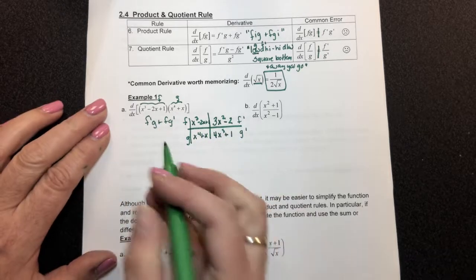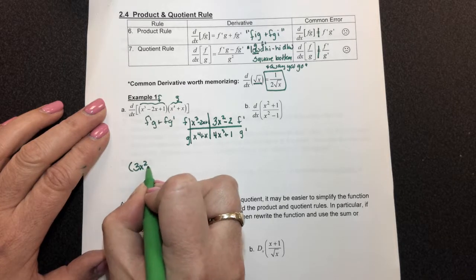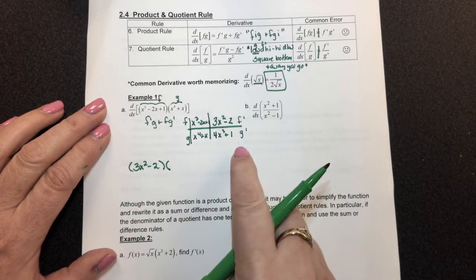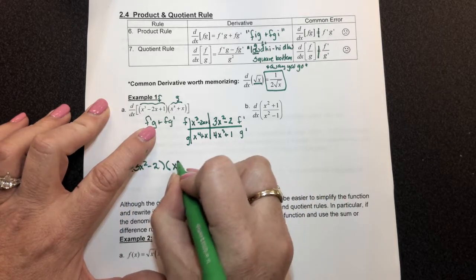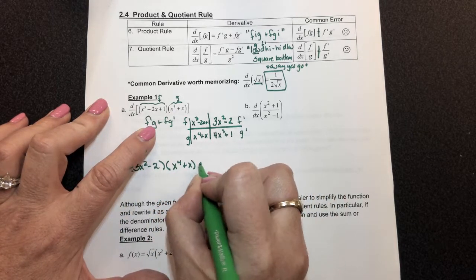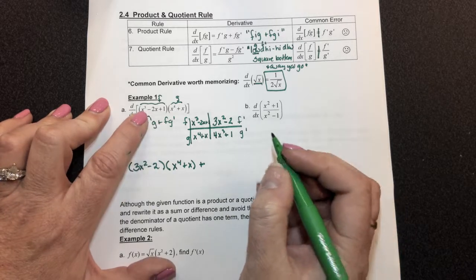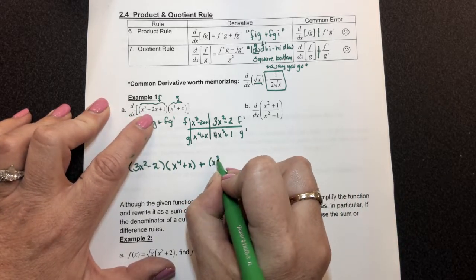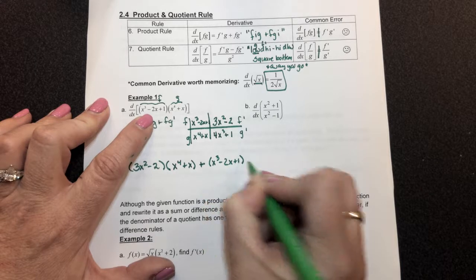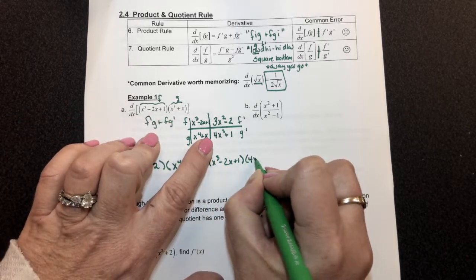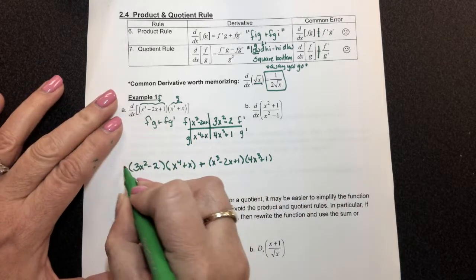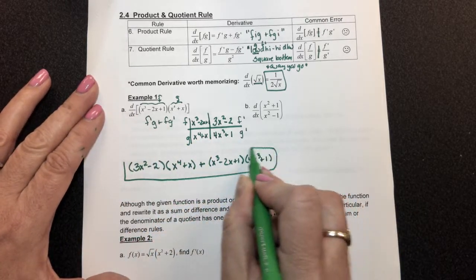So f prime we identified as 3x squared minus 2. G is the x to the fourth plus x. F is the trinomial, which we identified as x to the third minus 2x plus 1, times g prime, which we identified as 4x to the third plus 1. There's your derivative.